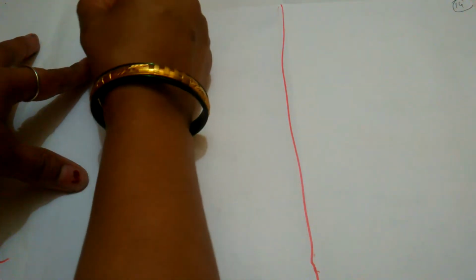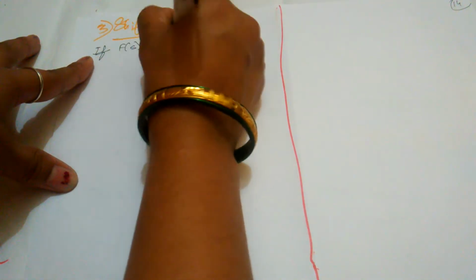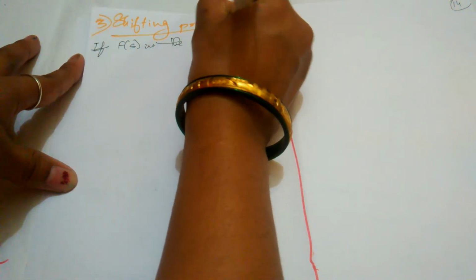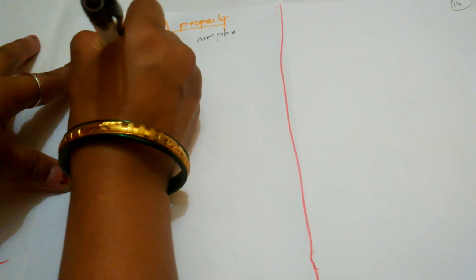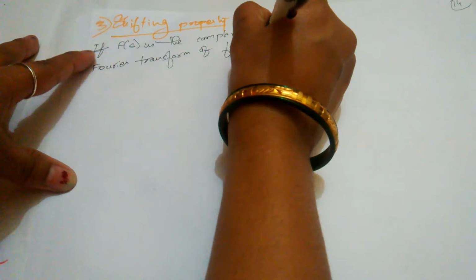Okay, so now our next property is the shifting property. Third property, the shifting property. If F of s is the complex Fourier transform of small f of x, then what happens?